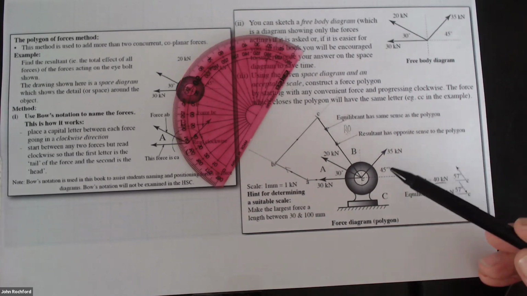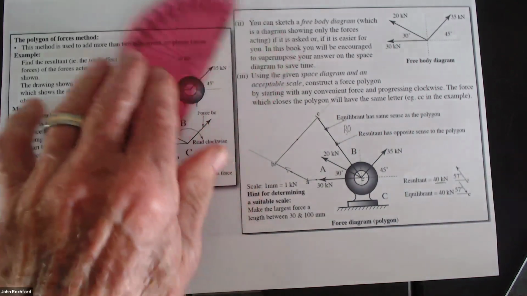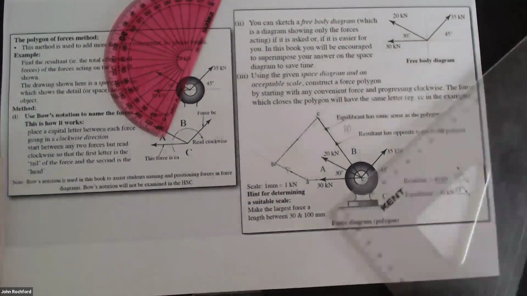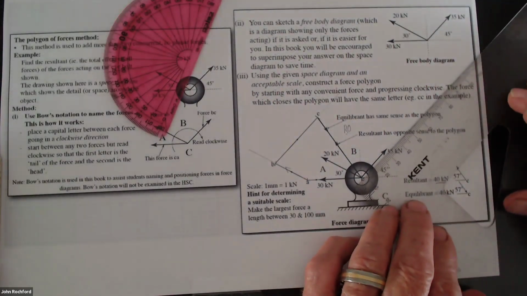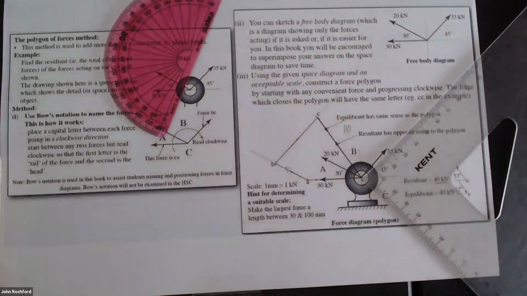Now let me show you how to do it, starting with a different force. And I'll do this in red. Make sure all your diagrams are done in pencil.